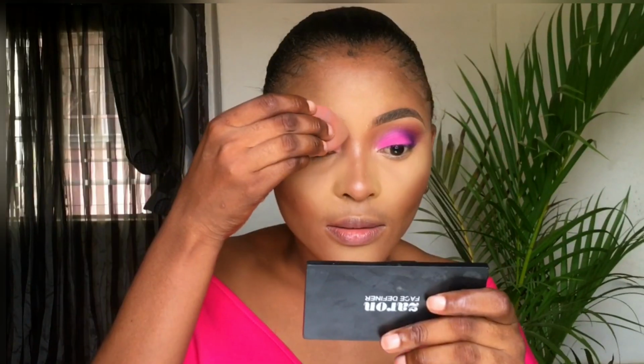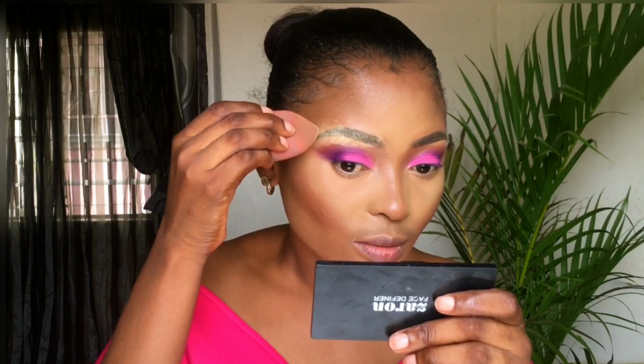Remember, you set every area that you highlighted to keep the concealer in place and also cast more light to those areas. I also like to take that powder to my brows to further prevent oil from my brows and also make it look natural.